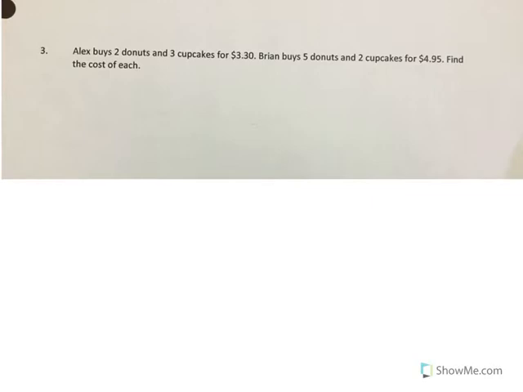So number 3 says that Alex buys 2 donuts and 3 cupcakes for $3.30, where Brian buys 5 donuts and 2 cupcakes for $4.95. And we're going to find the cost of each.